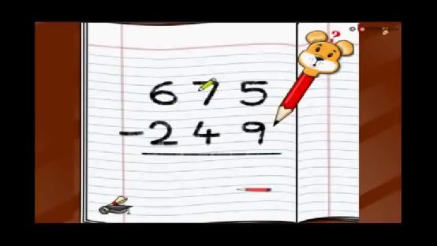7 says, sure, I can give you. 7 is a nice neighbor. He says, I'll give you 10, but I will be reduced by 1. So 7 becomes 6. And he gives 10 to it. So now the 5 became 15. 7 cross it to 6. And because 7 has lent a 10 to 5, you write 1 here. So it becomes 15. This becomes 6.